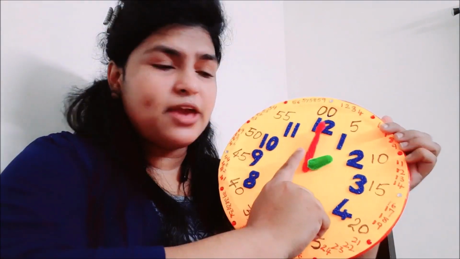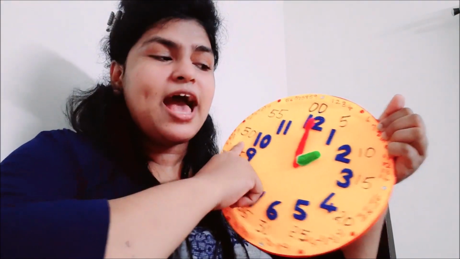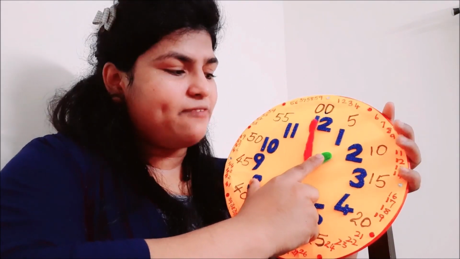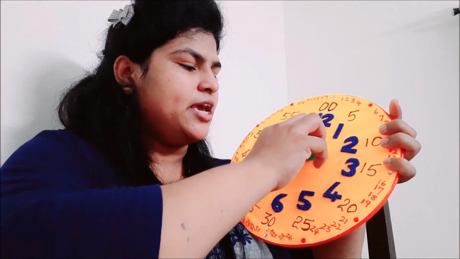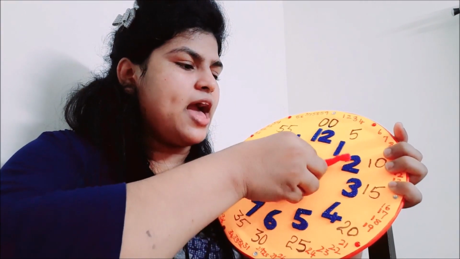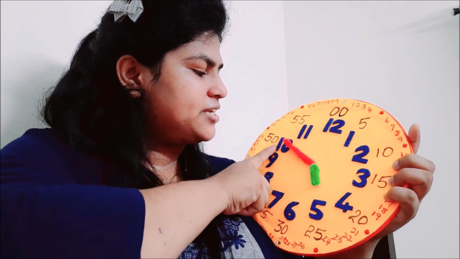So if we have to read the time that the big fellow is telling, we will look at the invisible numbers, and if we want to know the time that the small hand is telling, we have to read the numbers on the clock. Okay, so let's begin. Suppose the small needle is at 5 and the big fellow is at 10, can you tell me what's the time? Well, let's first see what the minute hand, the long fellow, has to tell us. The long fellow is pointing at 10.